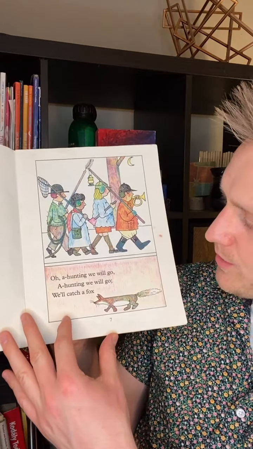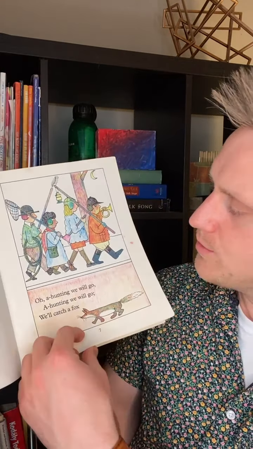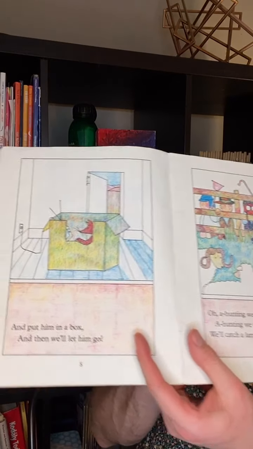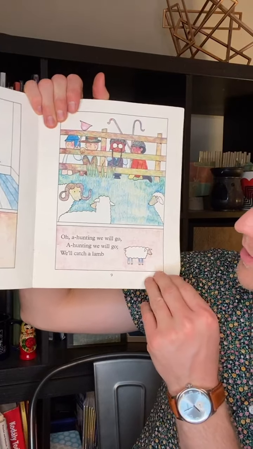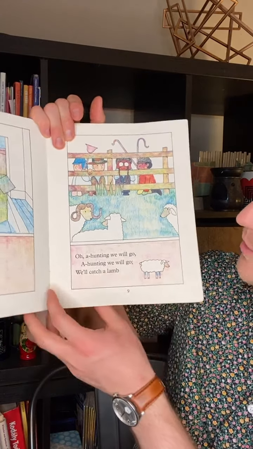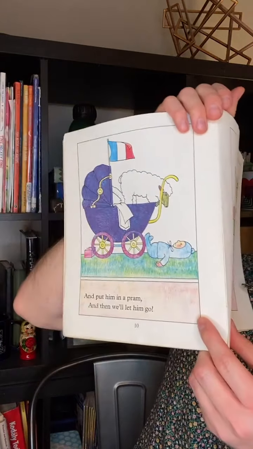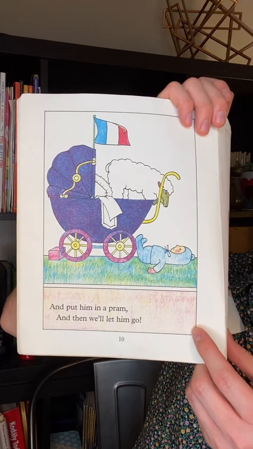Oh, a hunting we will go, a hunting we will go. We'll catch a fox and put him in a box and then we'll let him go. Oh, a hunting we will go, a hunting we will go. We'll catch a lamb and put him in a pram and then we'll let him go.